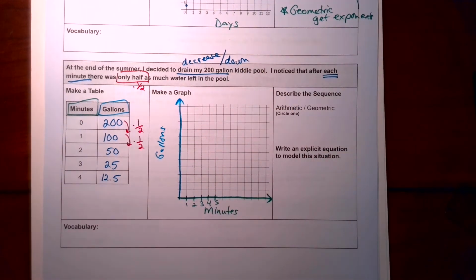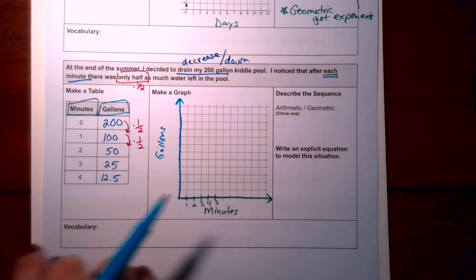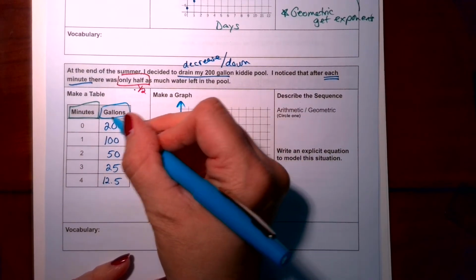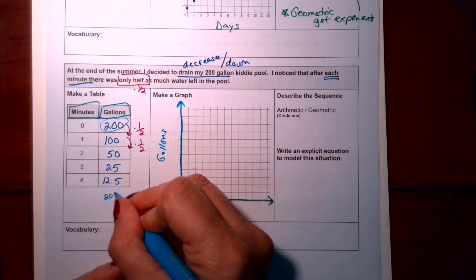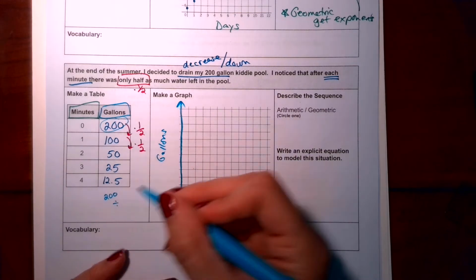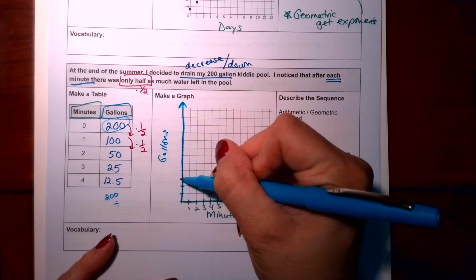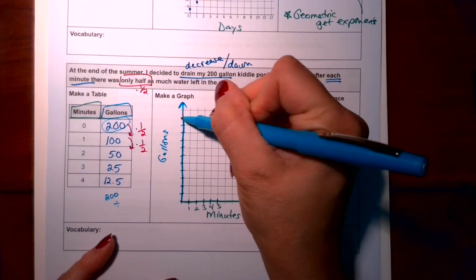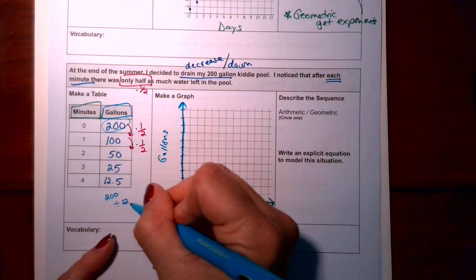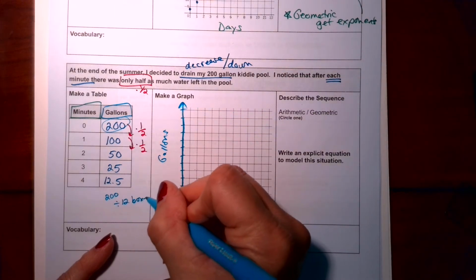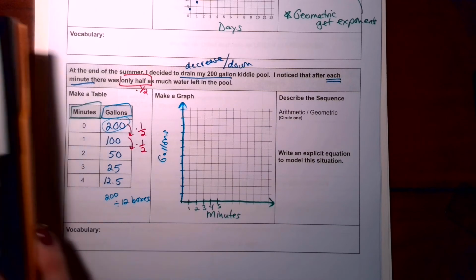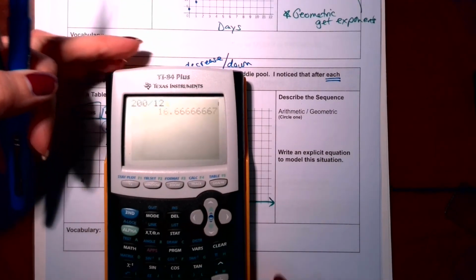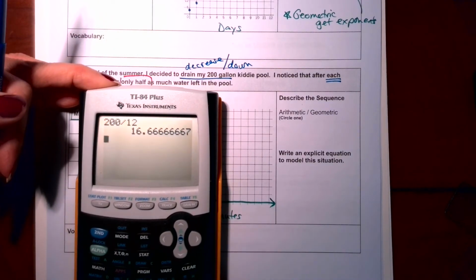Let's go ahead and figure out our scaling. Remember for scaling, the biggest number I need to fit is 200. So I'm going to take 200 and divide it by the number of boxes: 1, 2, 3, 4, 5, 6, 7, 8, 9, 10. Oh, it's got 12 boxes again. 200 divided by 12 is 16.6.